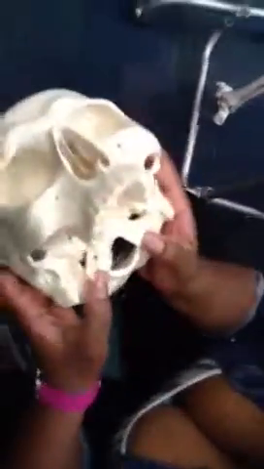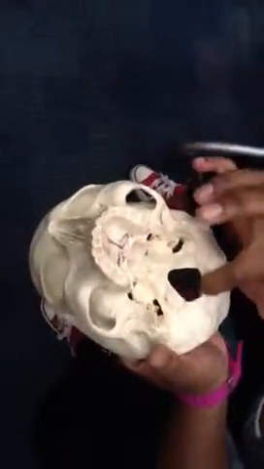Now when I turn inferior, you have the mastoid process, the styloid process, you have the occipital condyle. This hole here is the foramen magnum.